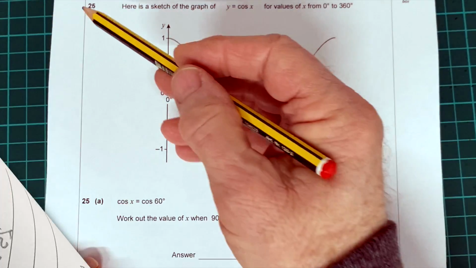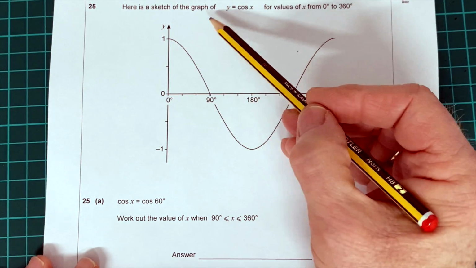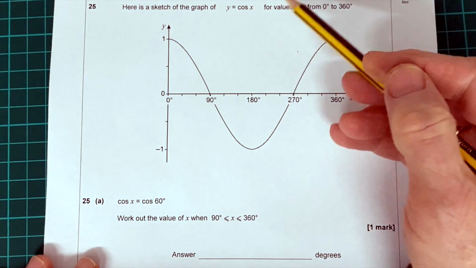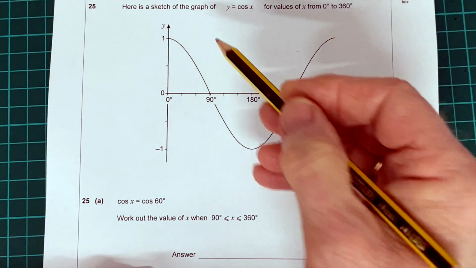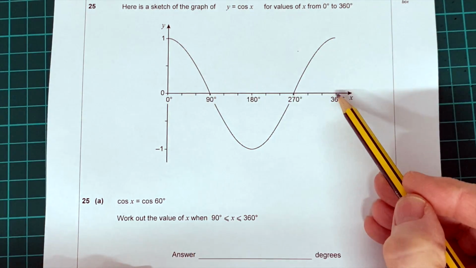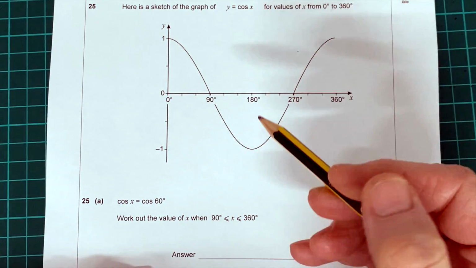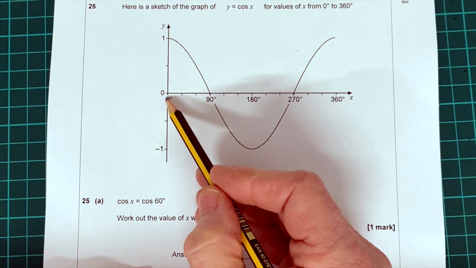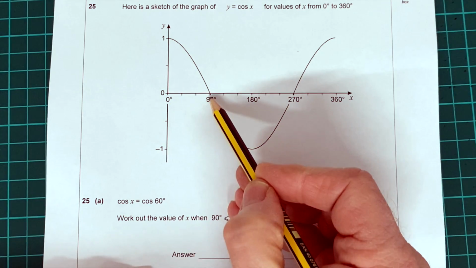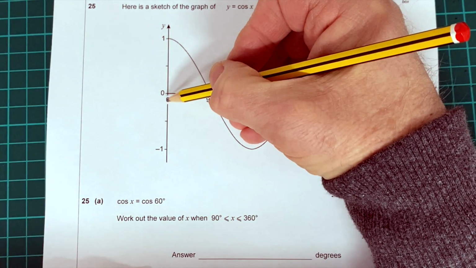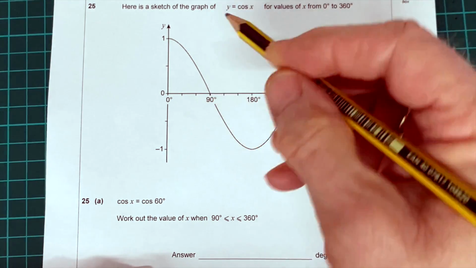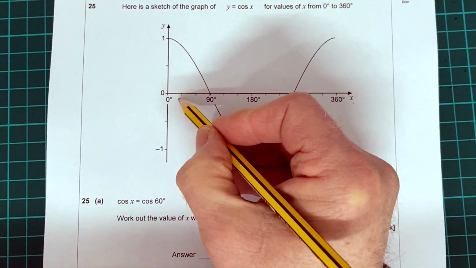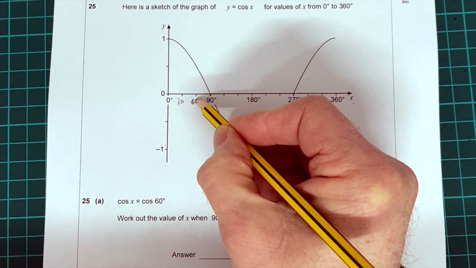125. Question 25. Here is a sketch of the graph of y equals cos x for values of x from 0 to 360. So let's have a look at the graph. 0, 360, there's x, obviously there's y, and you can see 0 degrees, 90 degrees. Have a good look at those. You know already probably that cos of 0 is 1 and cos of 90 is 0. And look, if that's 90 and that's 0, that must be 30 there and 60 there.